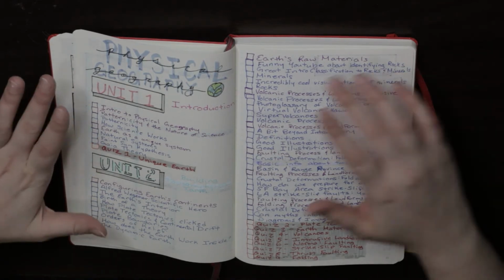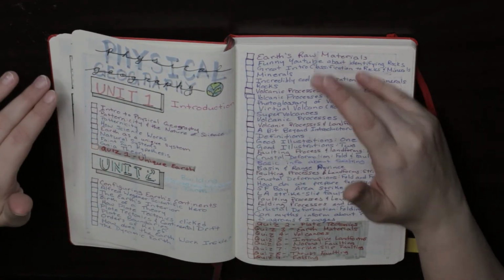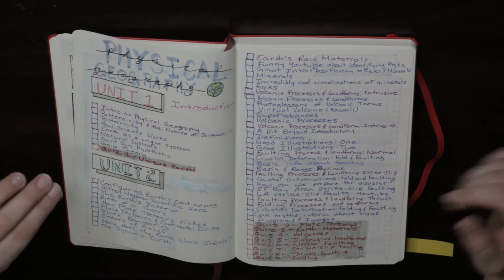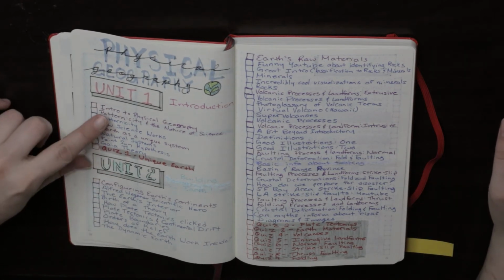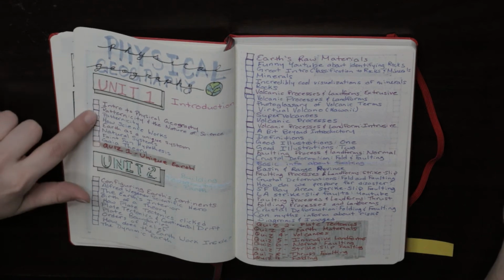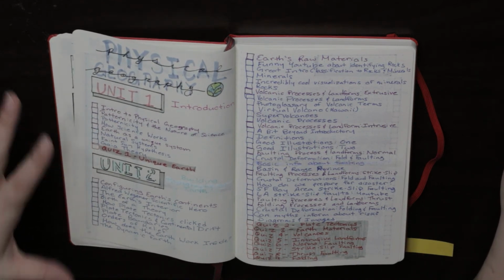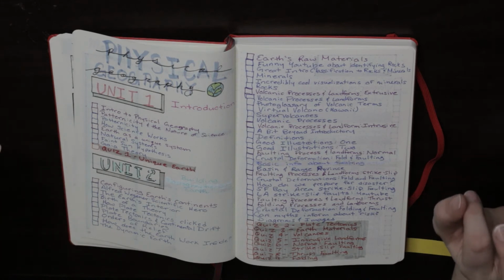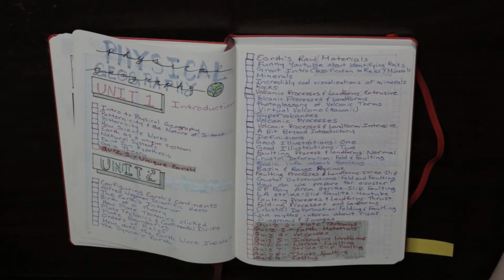Then I do have a color code for everything that needs to be done. Any lectures I know I need to watch are in purple, and any readings I need to do are in blue. Then finally, any quizzes I need to do are in red, and then I've also highlighted the quizzes in gray just to further make them stand out because they're way more important.